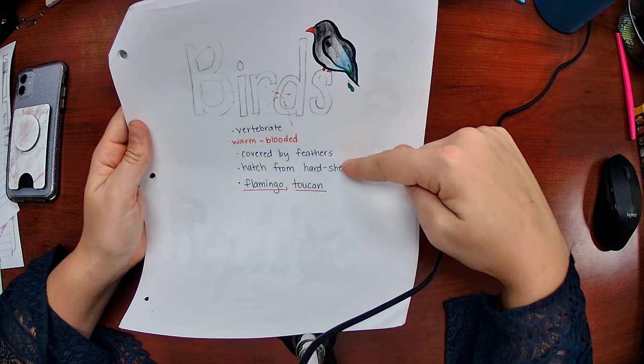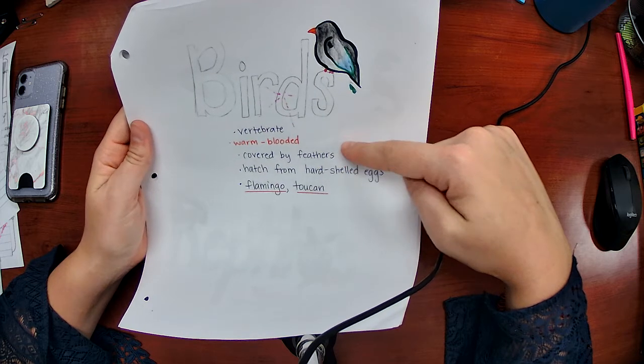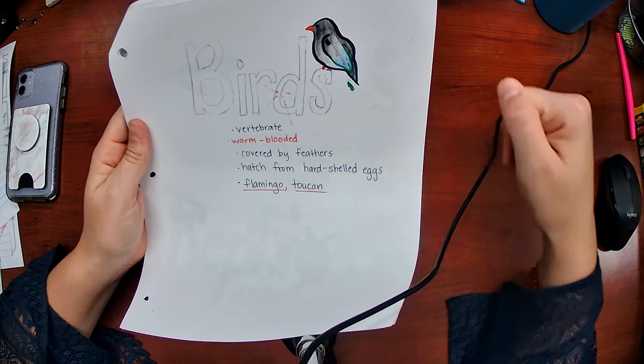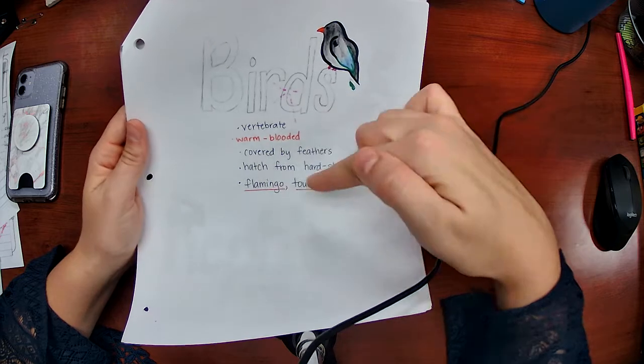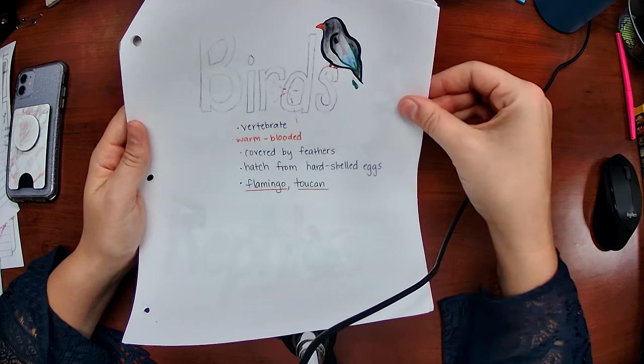Obviously they come from eggs. We know all animals come from eggs, but birds specifically hatch from hard-shelled eggs. And then our 2 main examples, flamingo and toucan.